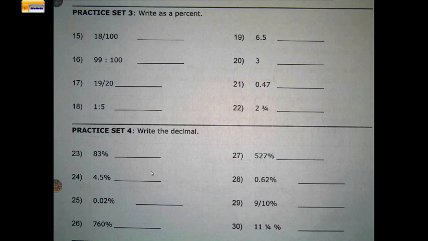If I have a percent, and your instructions are, give me a fraction, give me a decimal, give me a ratio. A percentage already has 100 in it. If I want to make my percentage a fraction, a decimal, or a ratio, I must divide by 100.